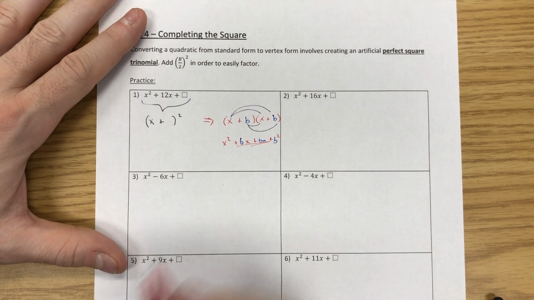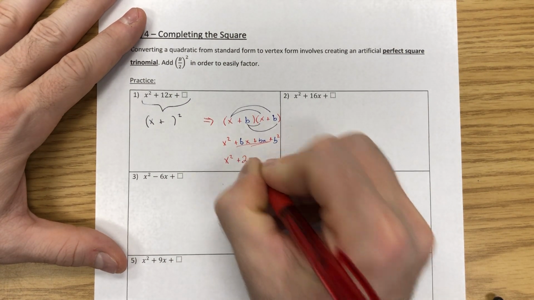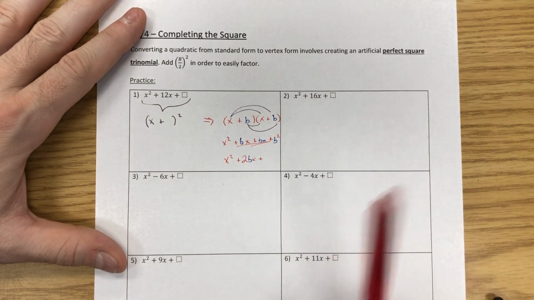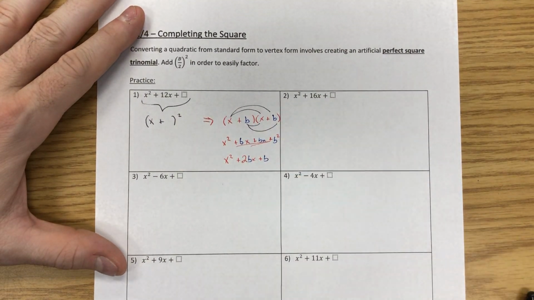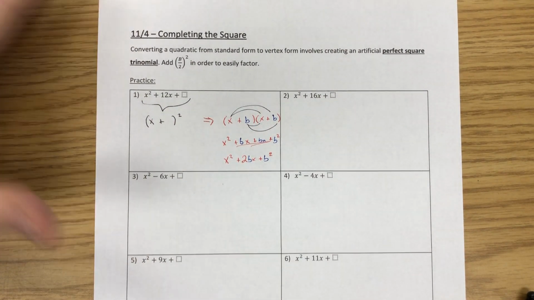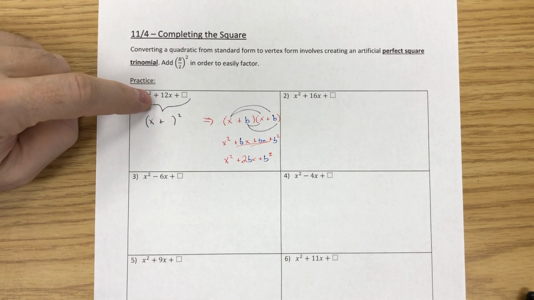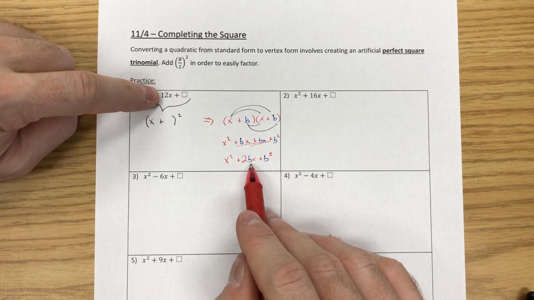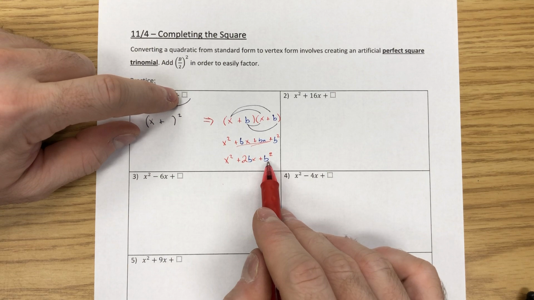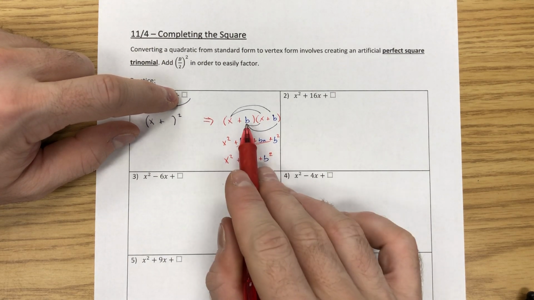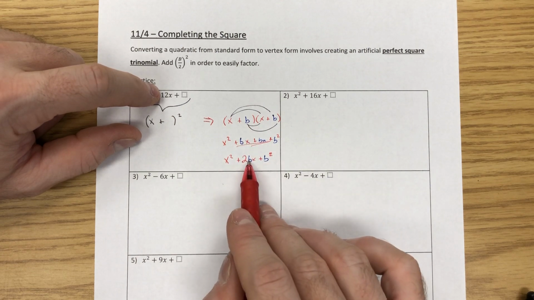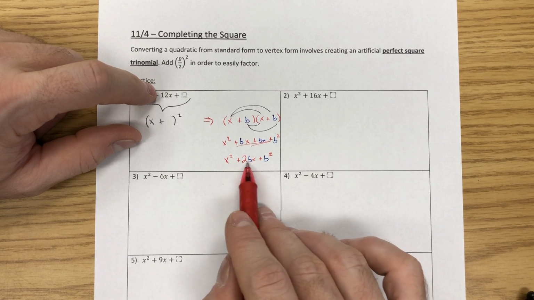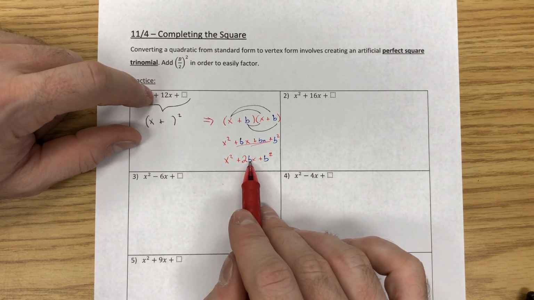And so I can combine these two middle terms into x squared plus 2bx plus b squared. So assuming that this follows that general format, I have an x squared, this is going to be twice b, and this is going to be b squared. So if I want to figure out what b is, I have to divide it in half. And so, okay, what's half of 12? If 12 is 2b, well, then that means b is 6.